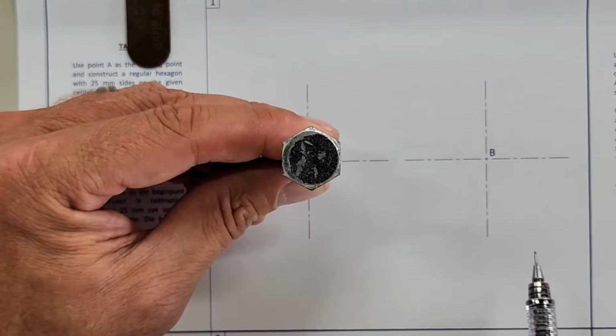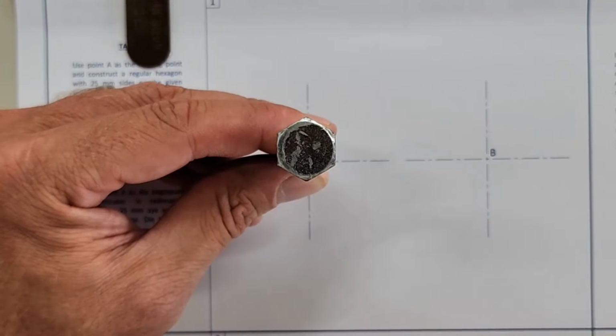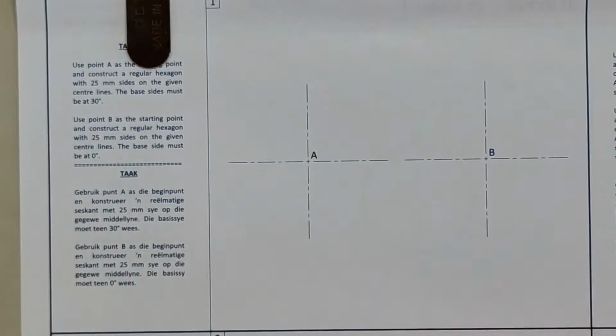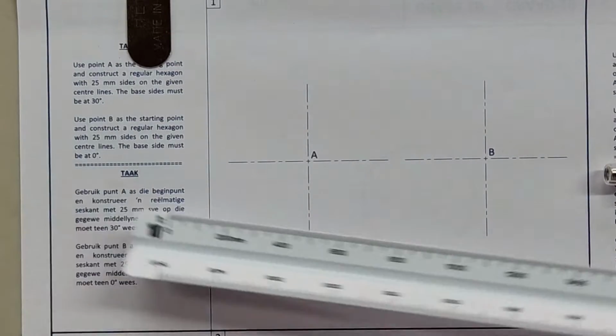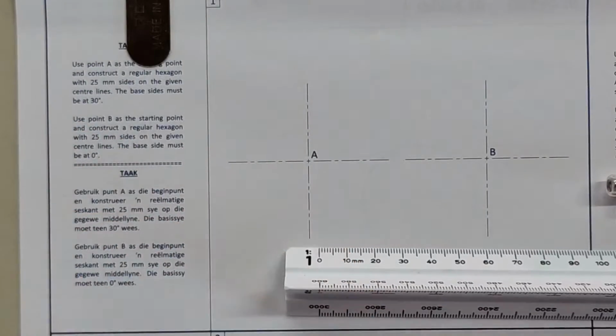Do you see how this is what we're doing now? Not far from now, you'll be drawing bolts and nuts. And what does it have? A hexagon. Nice, ne? All right. So I'm here to help you to get that done. All right. So first step is to put your compass on radius 25.